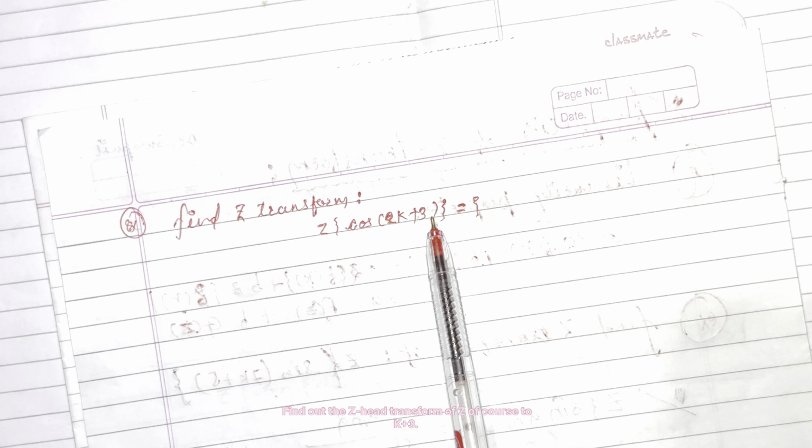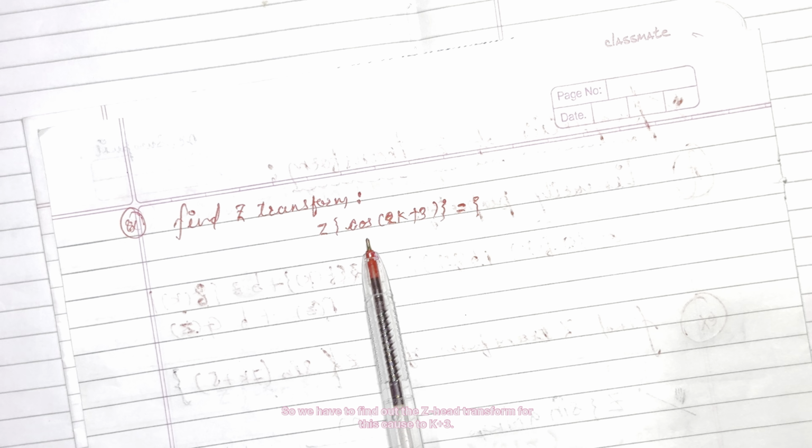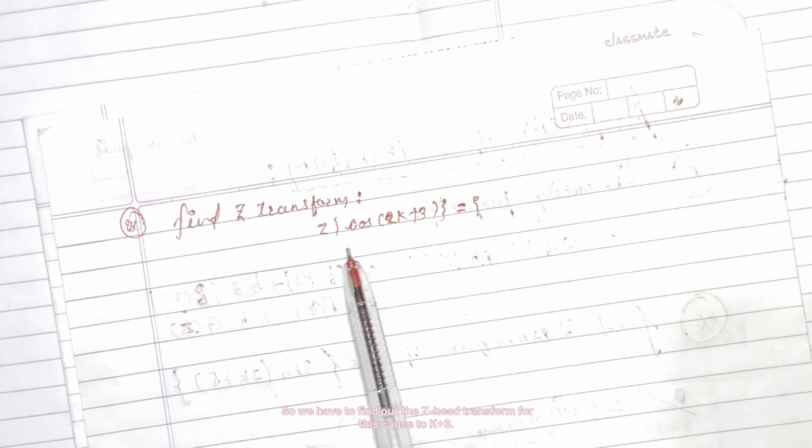So today we're going to solve one of the important examples. Find the Z transform of cos(2k + 3). So we have to find the Z transform for this cos(2k + 3). Okay, let's get to solving this example.